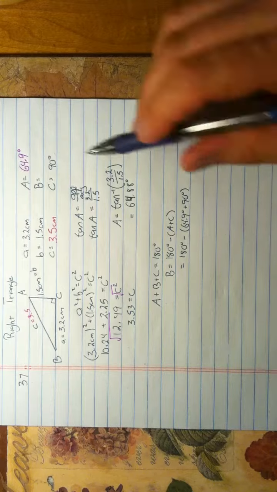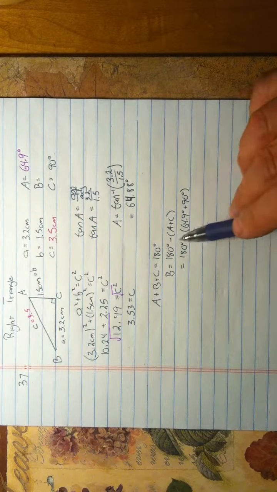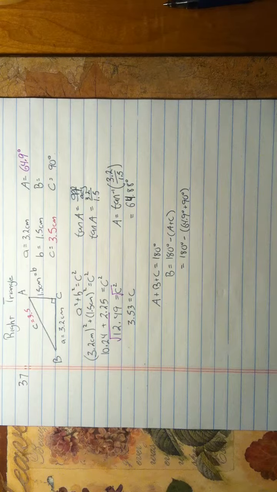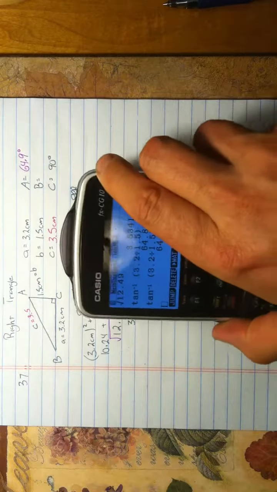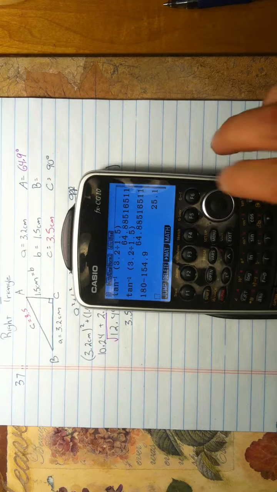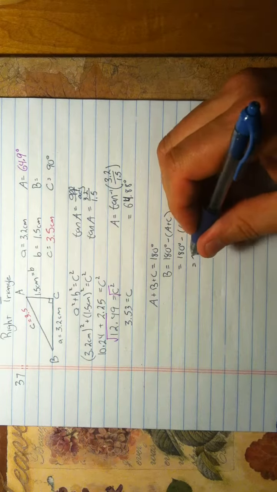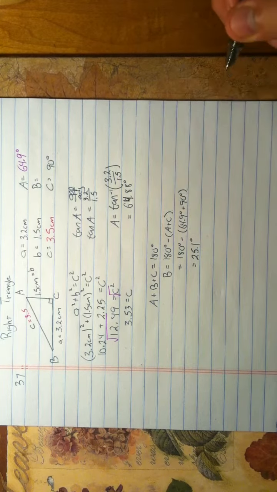Of course, some people just add these 2 angles and subtract from 180, so that's really all you have to do. I'm being nice and writing out the algebra. That's one way to write out the algebra. So let's see, 90 plus 64.9 I can do in my head, that's 154.9. So we'll just do 180 minus 154.9, and that gives me 25.1. So I'm going to say that my angle B is 25.1 degrees.